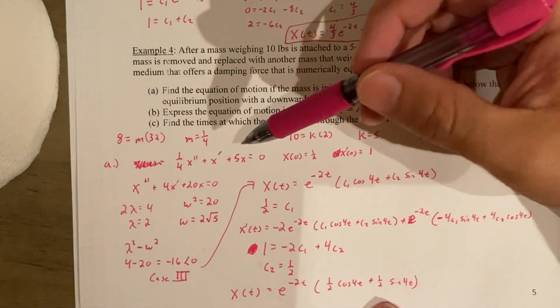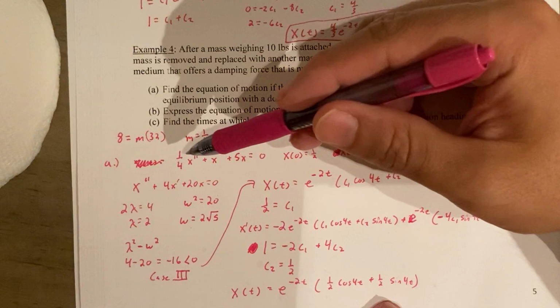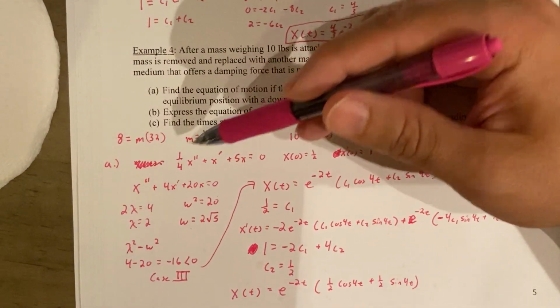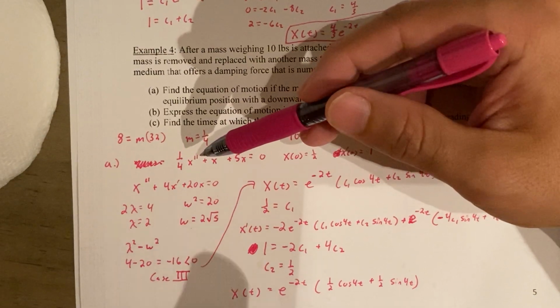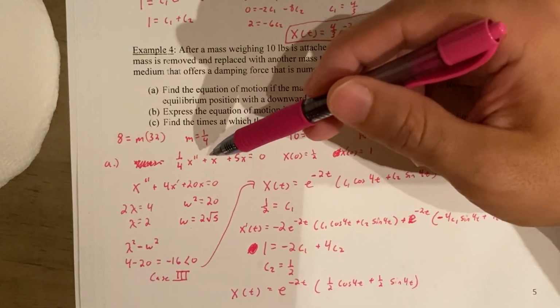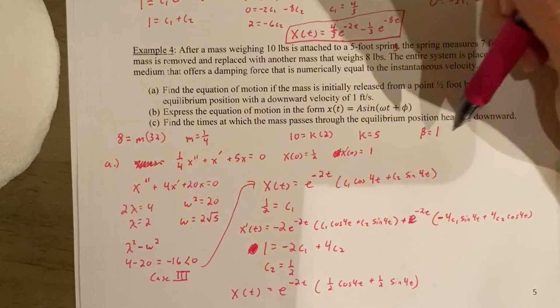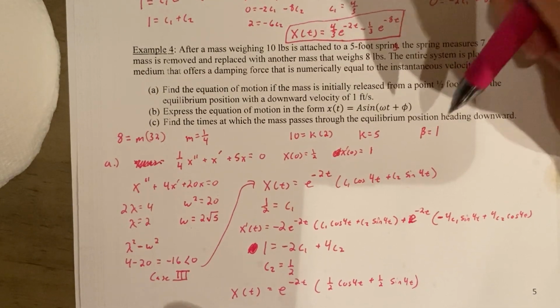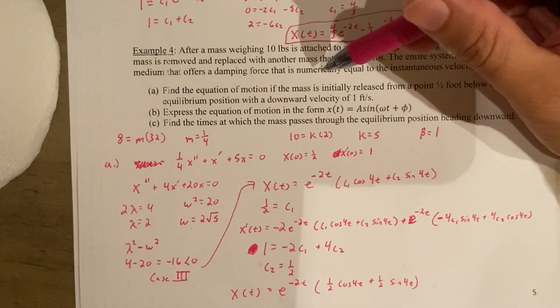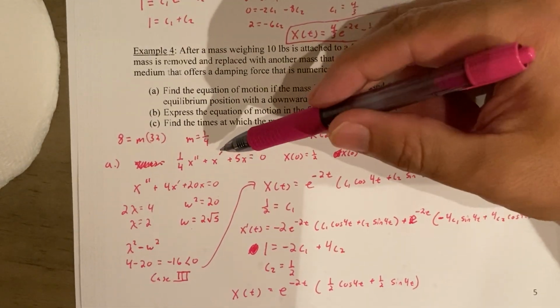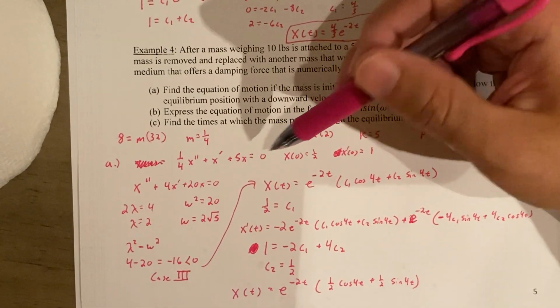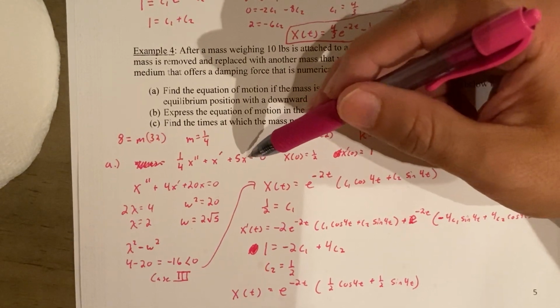So when we plug into our second order differential equation, our mass is 1/4 x double prime plus 1 times x prime, that beta coming from the fact that it's equal to the instantaneous velocity, and the fact that our K is 5, so plus 5x equals 0.